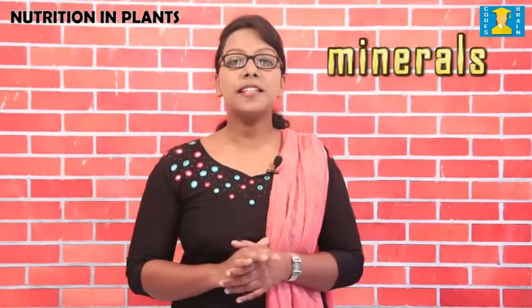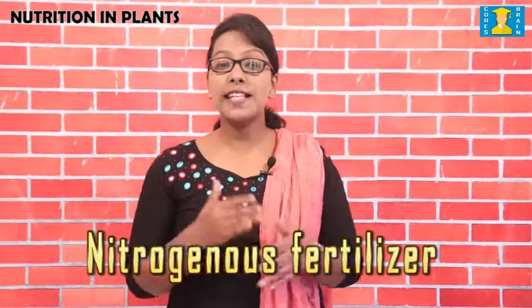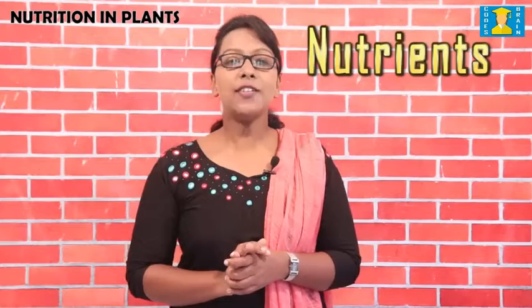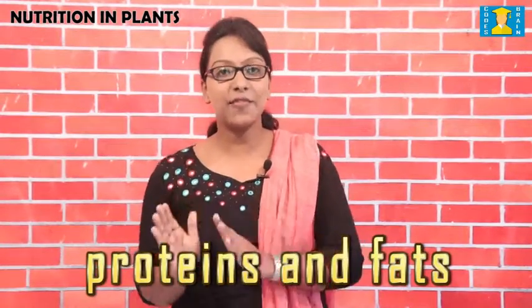Plants absorb these soluble forms of nitrogen along with water and other minerals through roots. Sometimes farmers add nitrogenous fertilizer to their field to fulfill the need of nitrogen. In this way, plants get fulfillment of nitrogen along with other nutrients. After the fulfillment of all nutrients, plants synthesize proteins and fats.